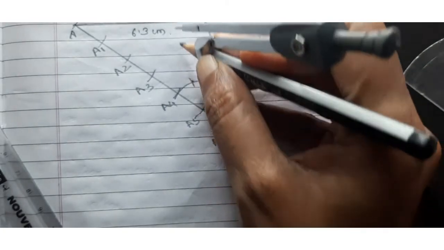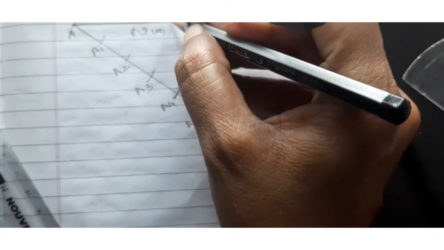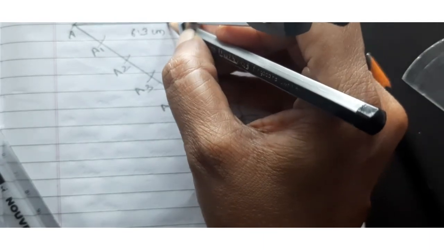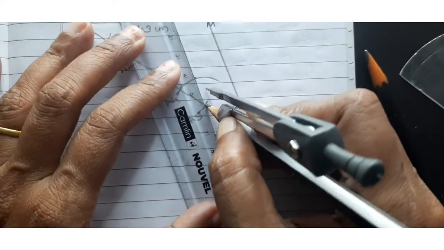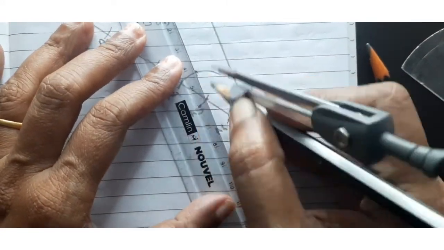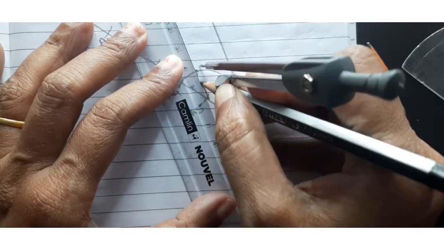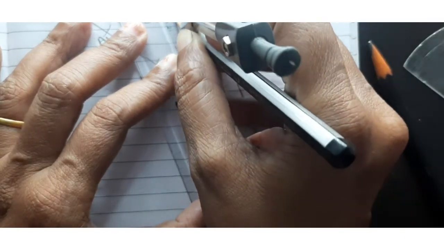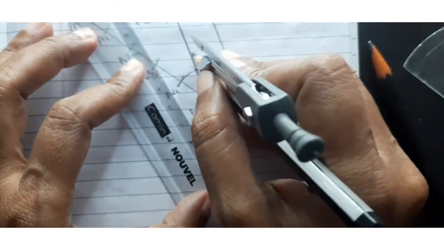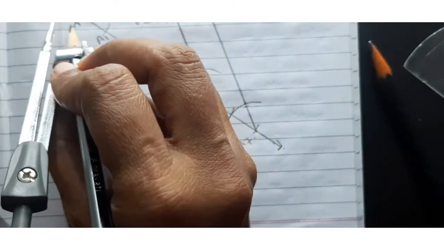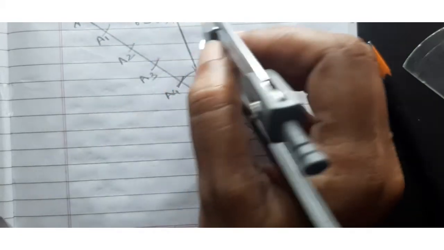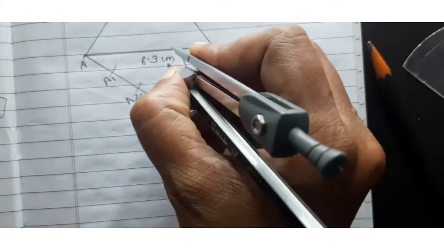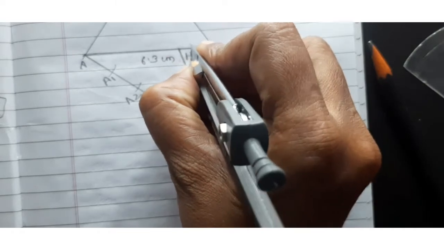I'll be drawing a line which will intersect these 2 points, and that line segment will meet AM at one of the points. You have to keep in mind that the lines which are drawn are parallel to each other. These 2 lines should be parallel to one another. Now wherever that line is meeting AM, that will be my point H.